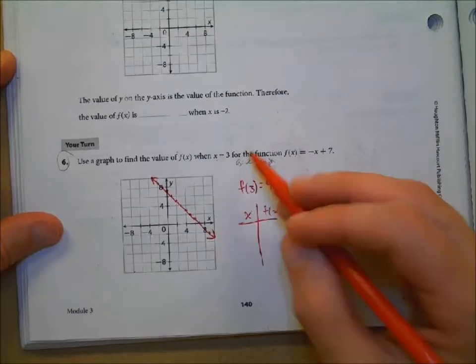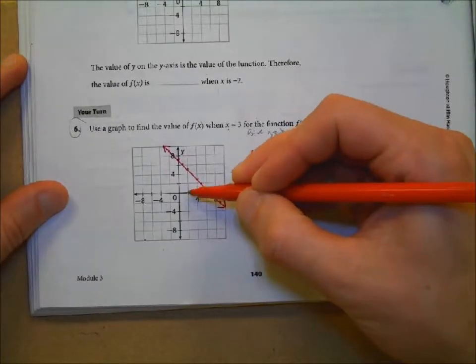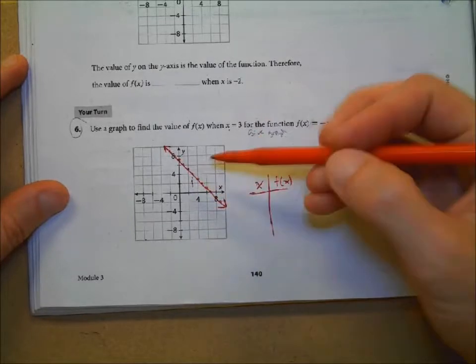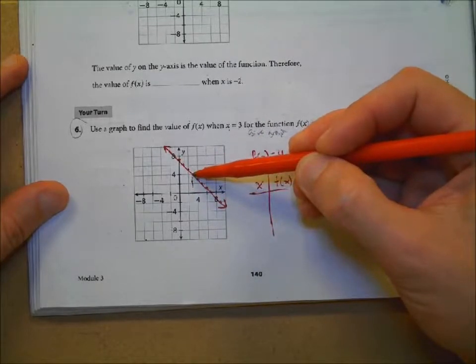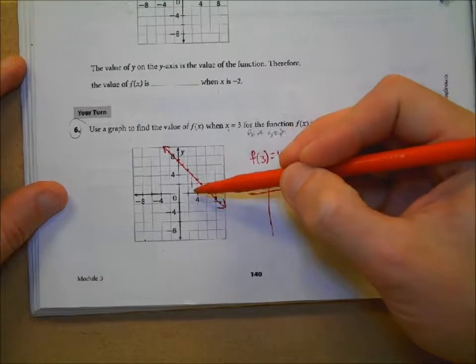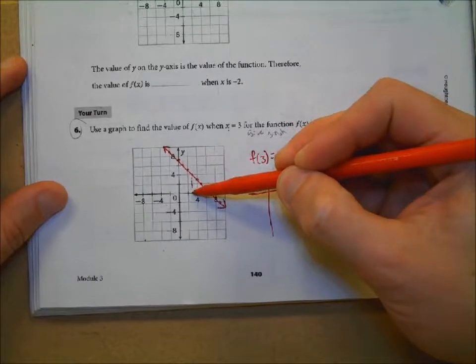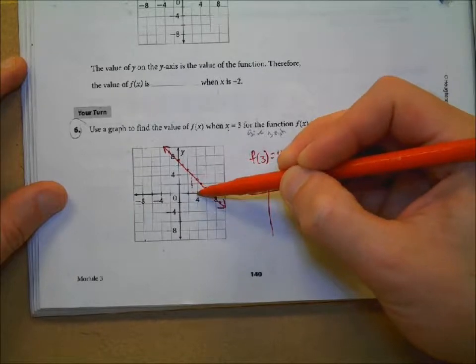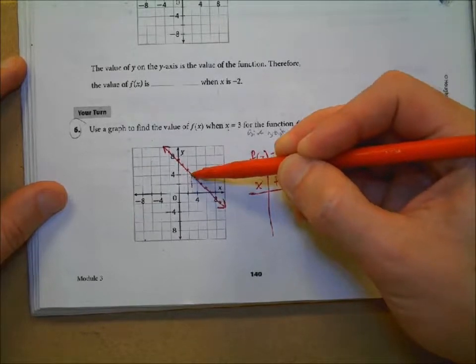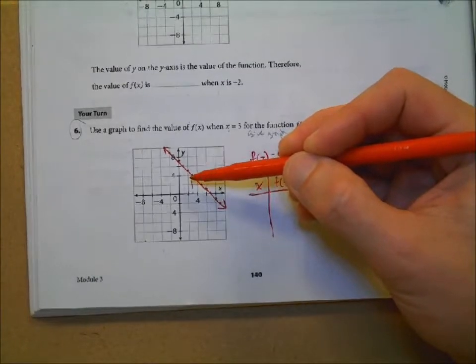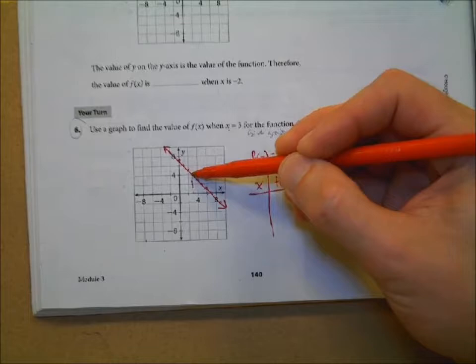Look here. X equals 3. So here's 3 on my x-axis. I'll go up to my line, and look, what's the matching y value? Folks, when x is 3, what's the matching y value on my graph? Here's where x is 3, right? There's 2, there's 4, so this is 3. What's the matching y value on this graph? 4, right? 4 is the matching y value.